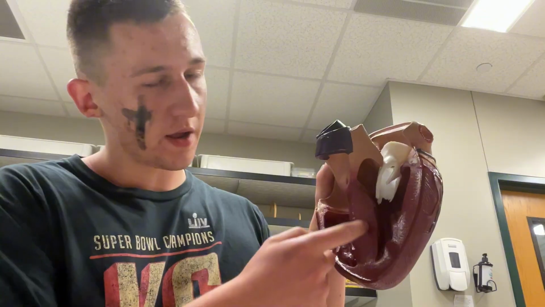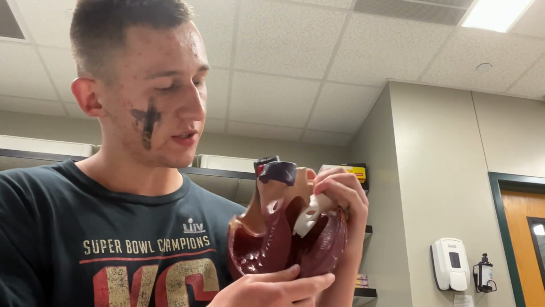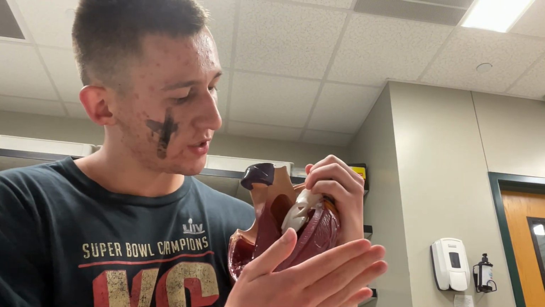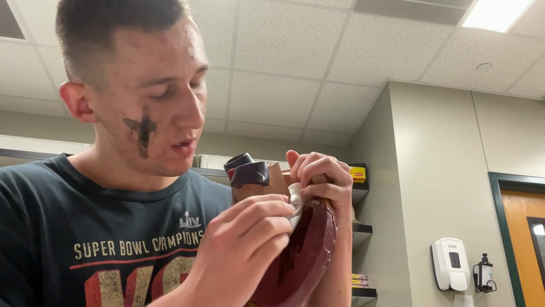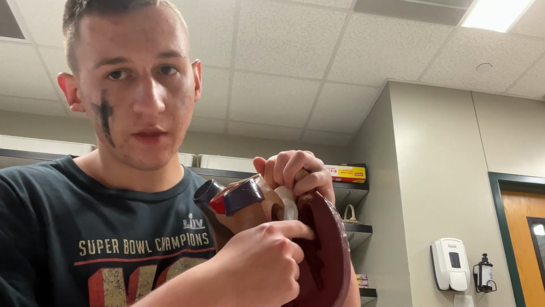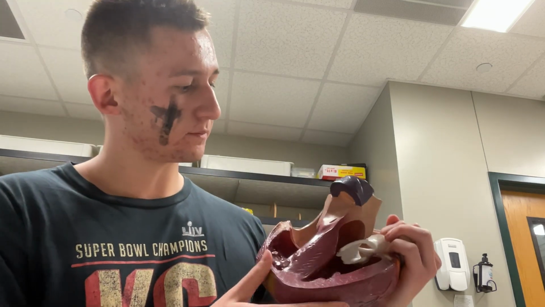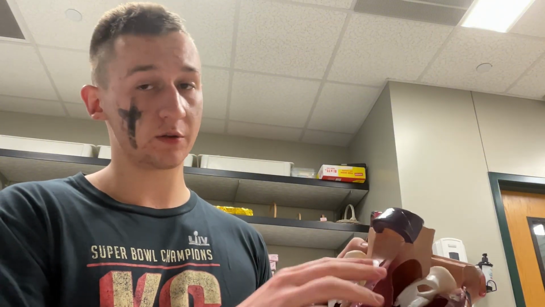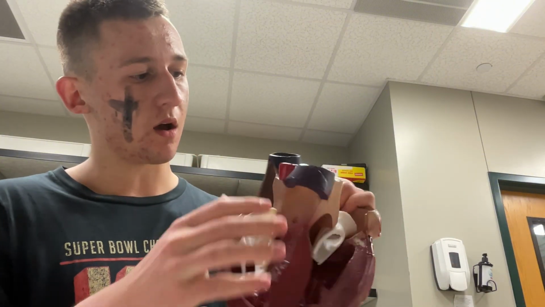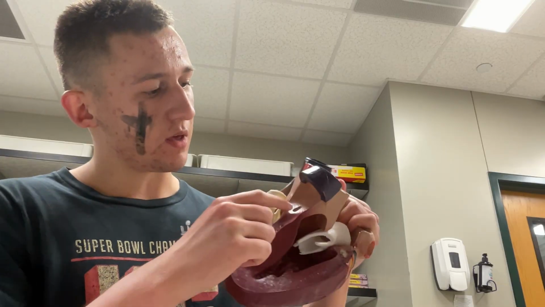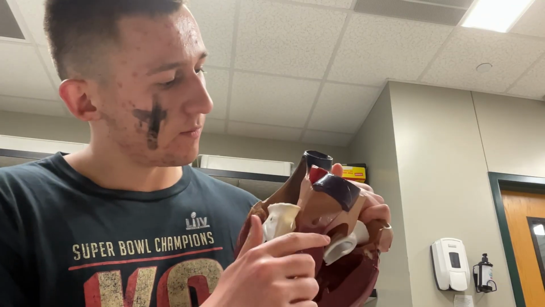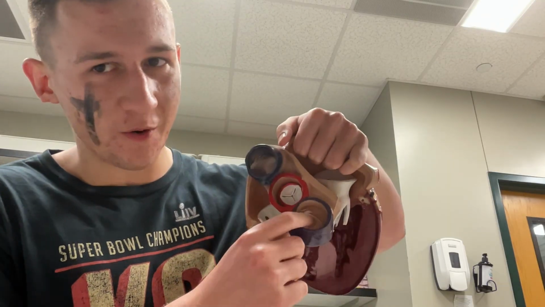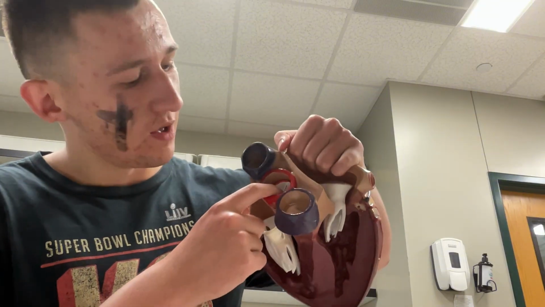We have the interventricular septum right here, and we can see the three layers of the heart muscle, which is the epicardium, the myocardium, and the endocardium, which is the inside. So we talked about those two valves, but there's also two other valves. We have the semilunar valves, which this one is broken, but we can see this one.